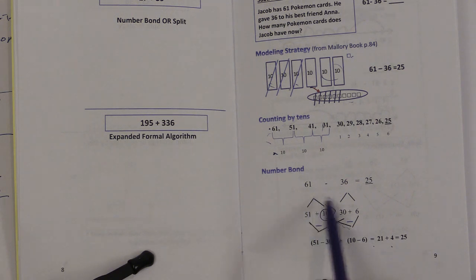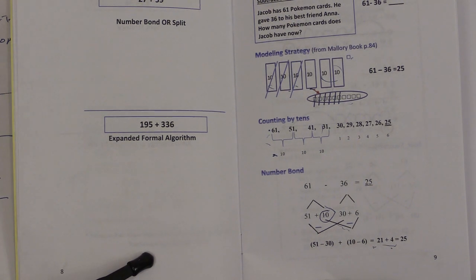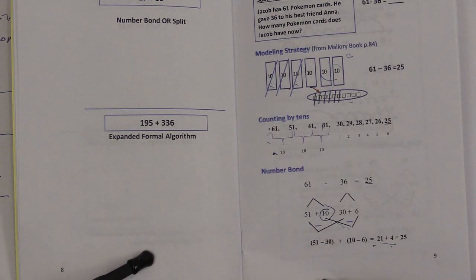Why not 60 plus 1? I want to do 60 plus 1. Why is it not possible? Because we cannot take away 6 from 1. Right? So we need to regroup the numbers, 51 plus 10 and 30 plus 6. So I have 51 minus 30 and 10 minus 6 is this. So I have 25. Okay?